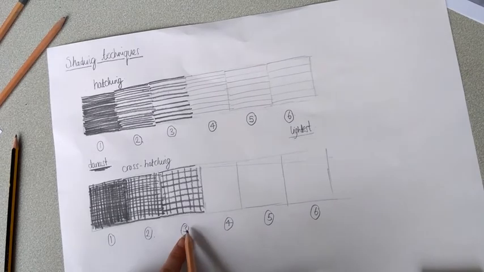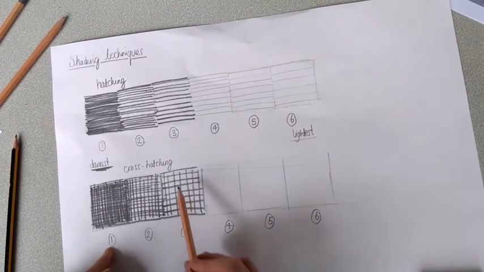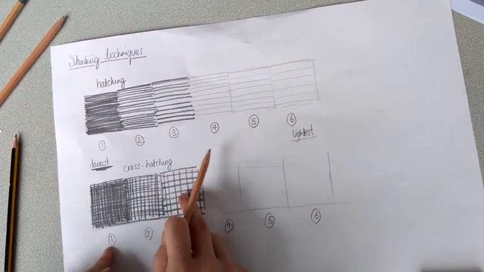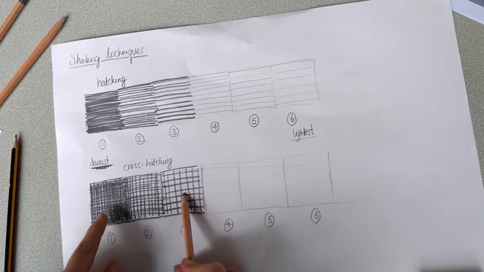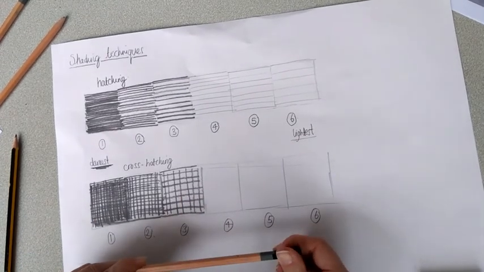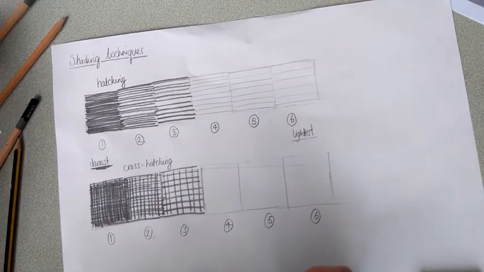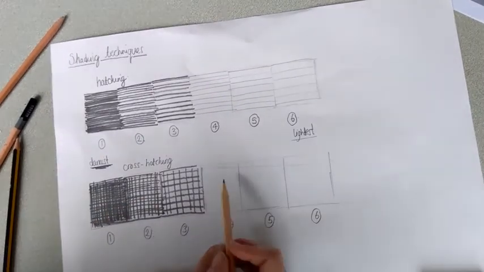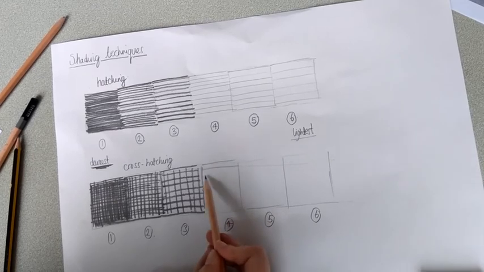So the difference we can see from number 1 to number 3, these square shapes, these grid shapes, are clearer than in number 1. And I'm going to swap over now to my H pencil, and I'm going to complete number 4.